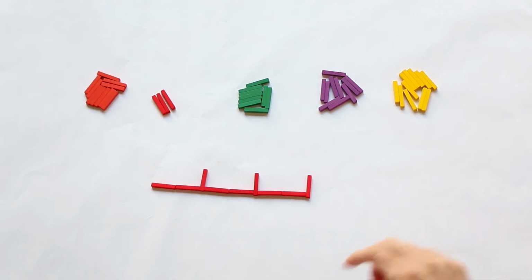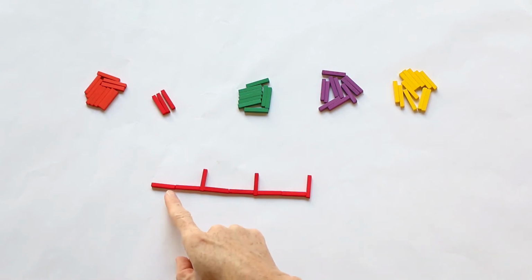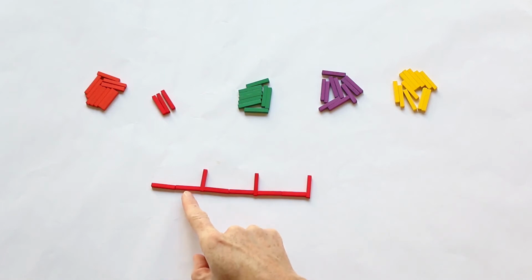Now let's talk about the relationship between the different lines. Remember, relationship is what this line does with this line, and what this line does with this line.